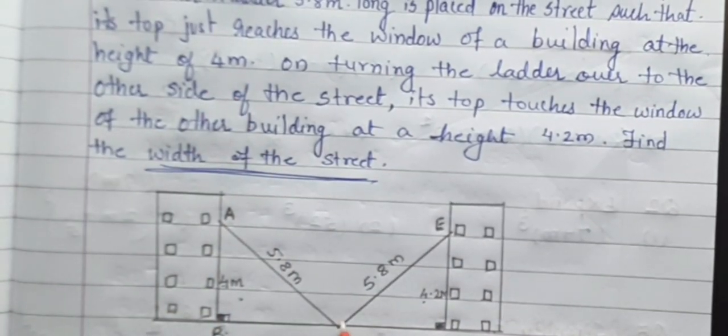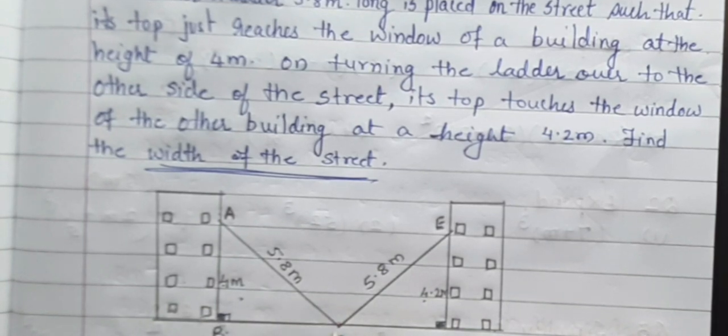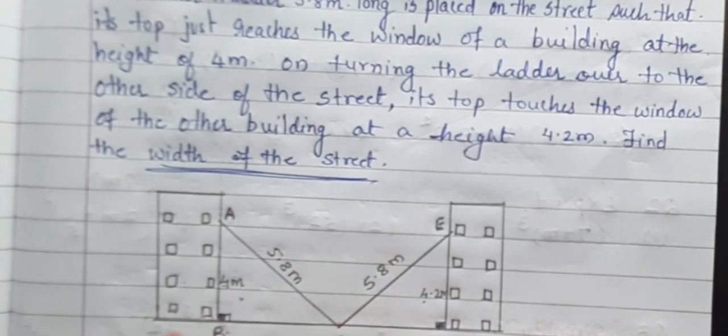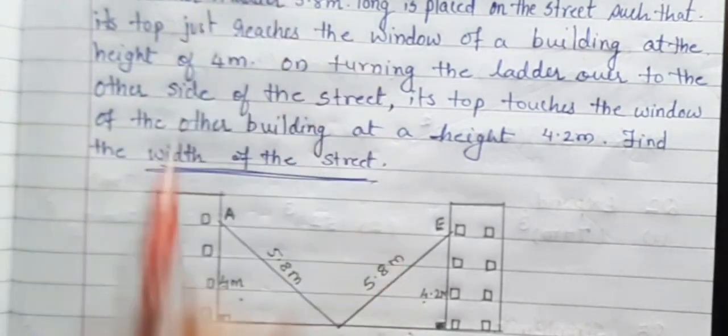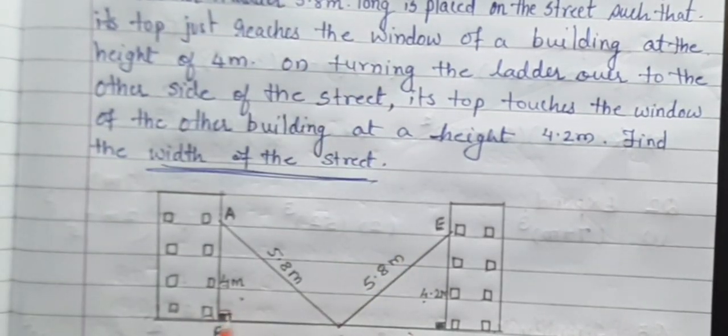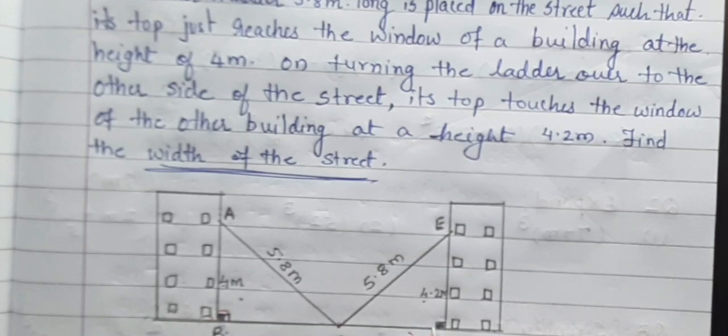Now there is one ladder being laid on each building, one at a time. So AC is the ladder for the building with the wall AB, and CE is the ladder for the building with the wall ED. Now this wall will be perpendicular to the street as it is standing straight. So here the angle so formed is 90 degrees. And again this wall will also be straight to the base, that is the street. So here the angle so formed is 90 degrees.